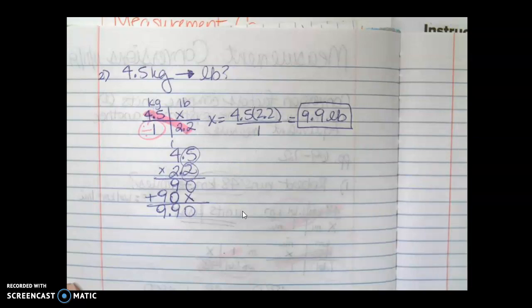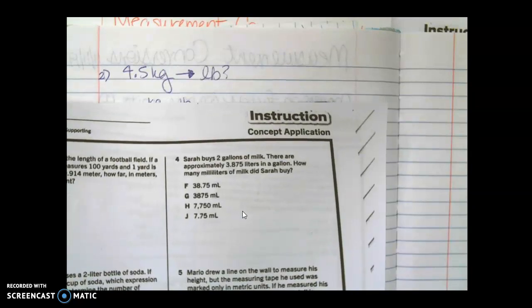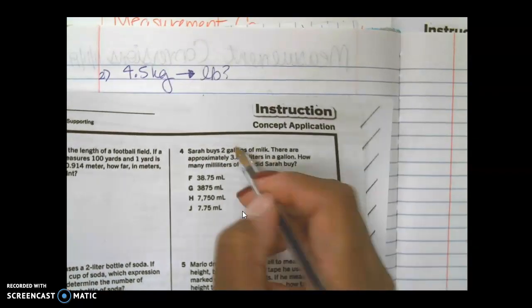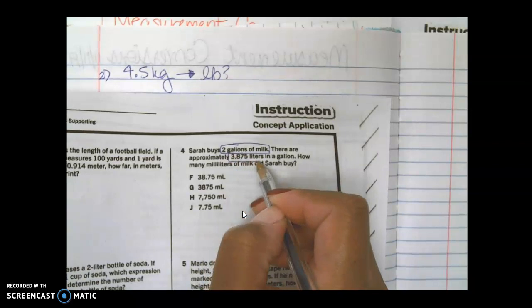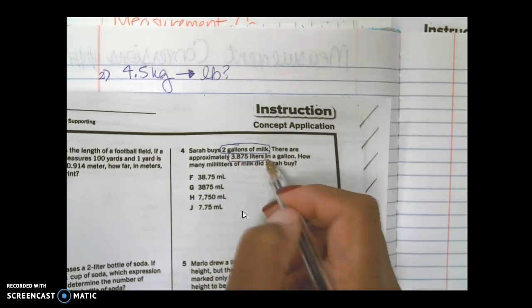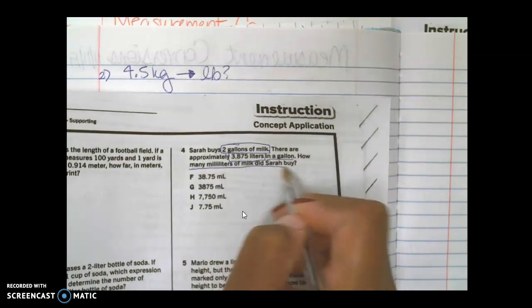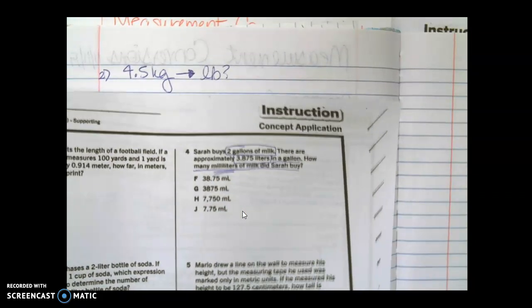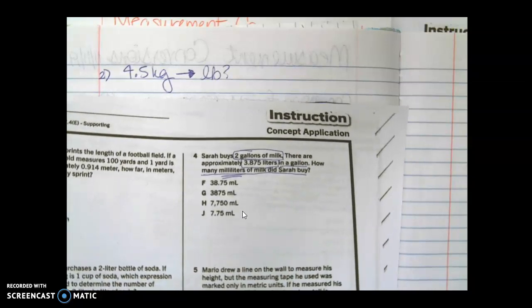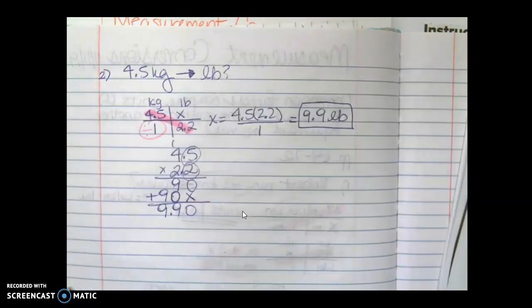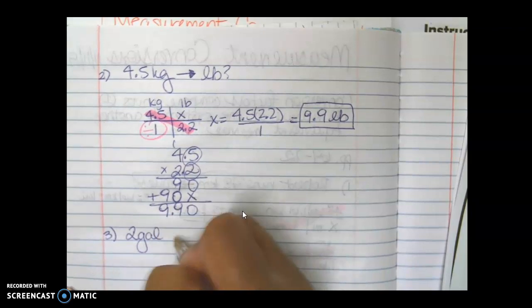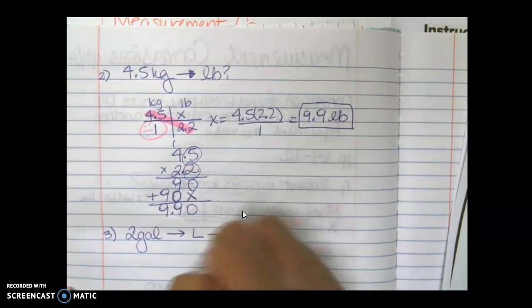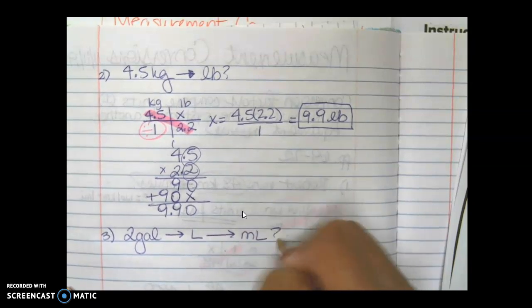Let's move on to number 4. Sarah buys 2 gallons of milk. There are approximately 3.875 liters in a gallon. How many milliliters of milk did Sarah buy? So I've got to do 2 conversions here. I've got to go from gallons to liters and then liters to milliliters.